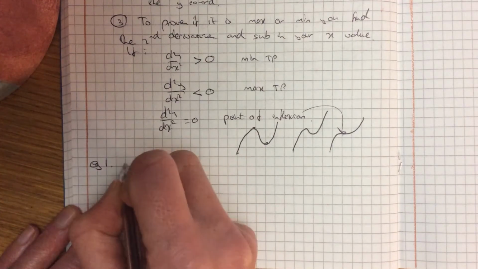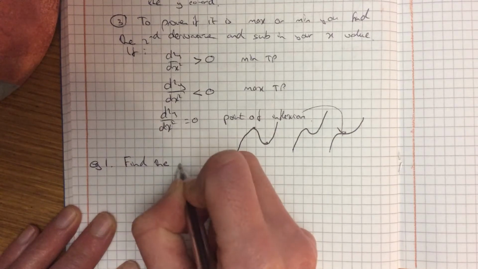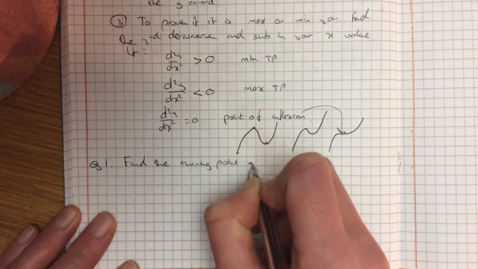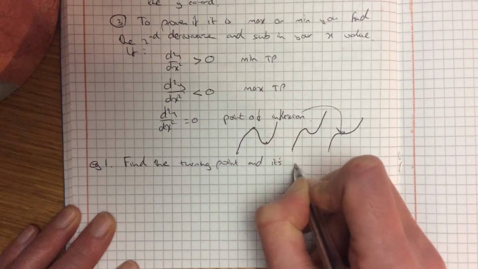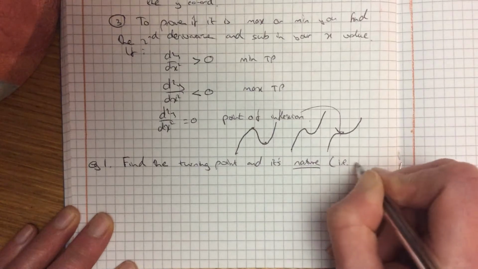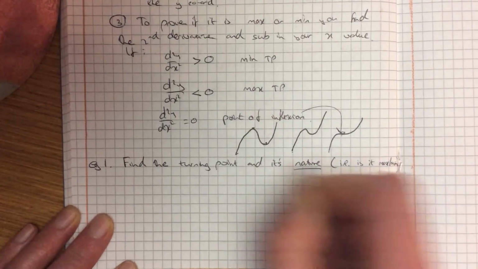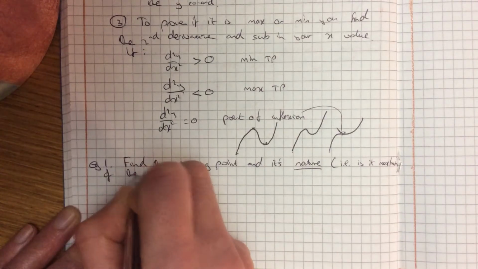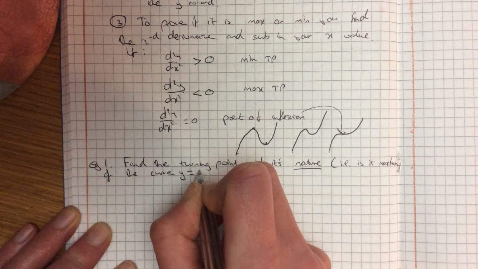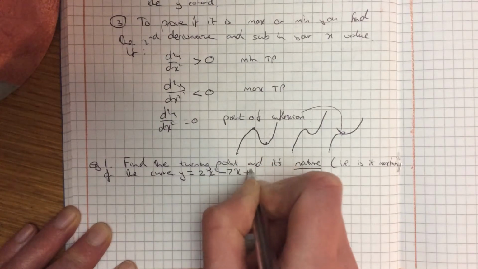So example 1. Find the turning point and its nature. Now, if you ever see the word nature, that means i.e. is it max or min of the curve y equals 2x squared minus 7x plus 3.